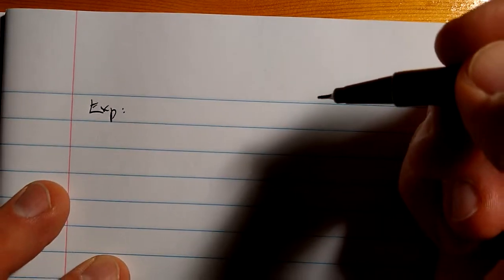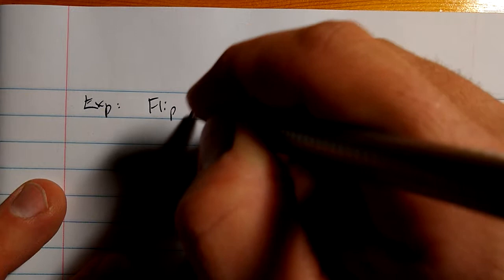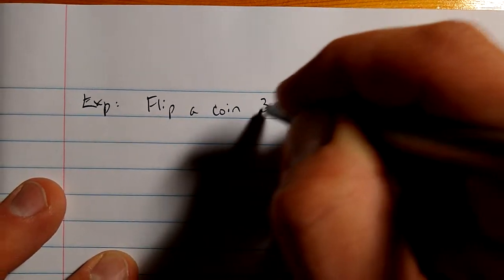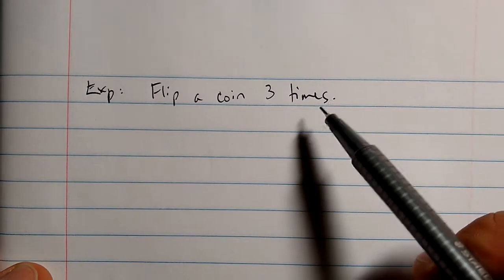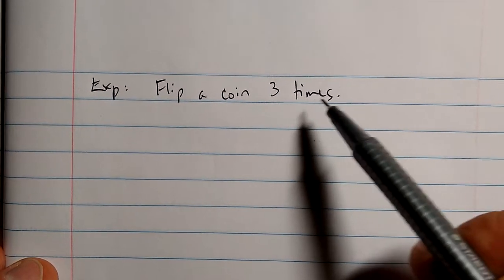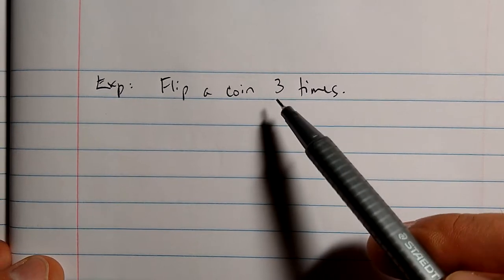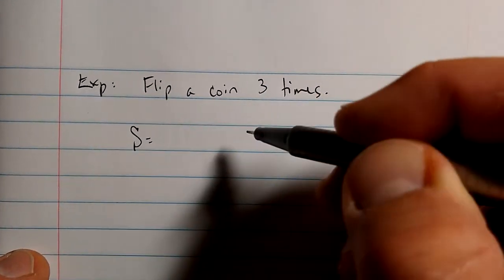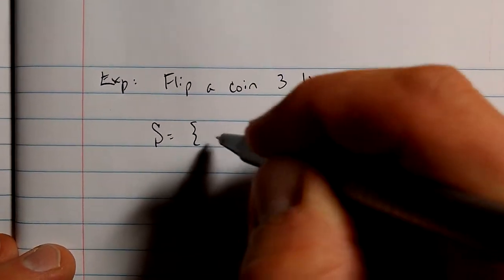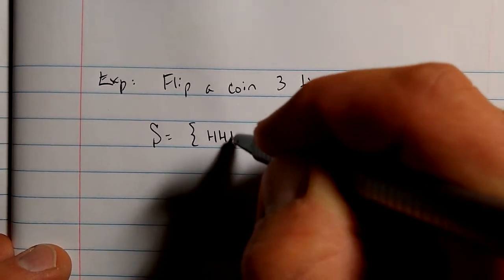So let's look at a different experiment. What if we flip a coin 3 times? So this is a trial. It results in an outcome. One outcome is the result of 3 flips in a row. So the sample space, we could list the whole thing, but let's not do that. The sample space looks like this.